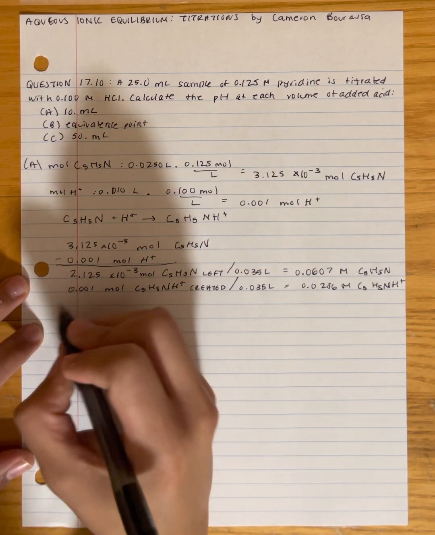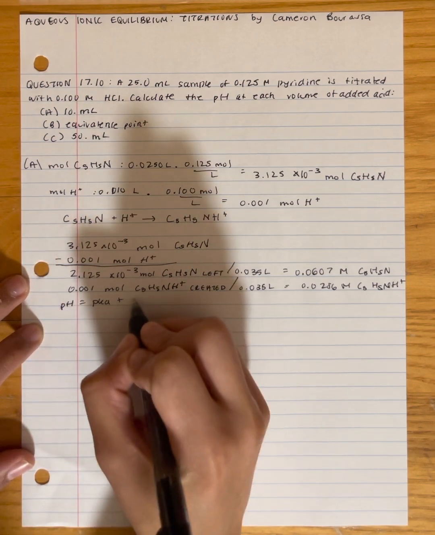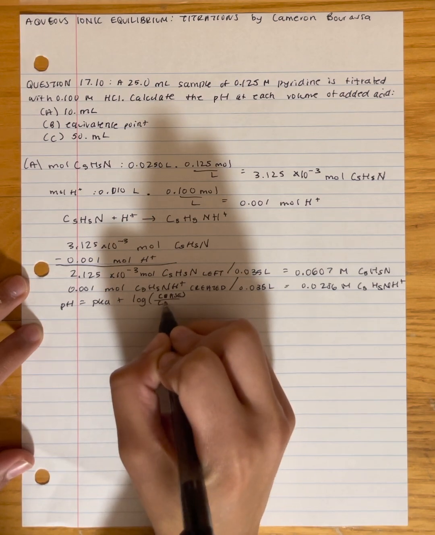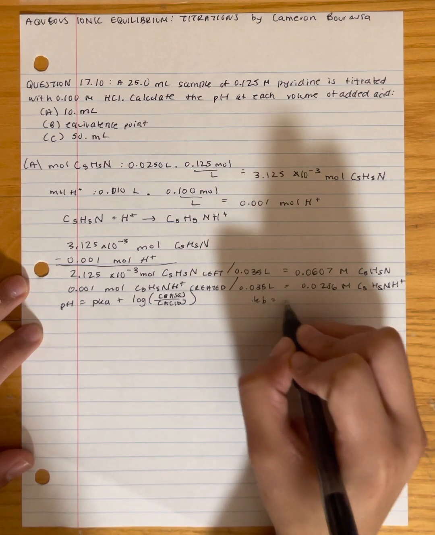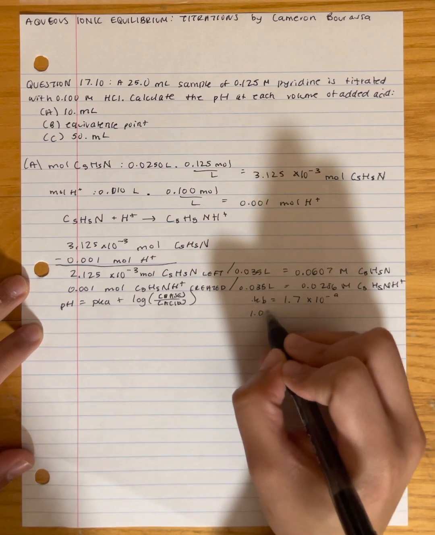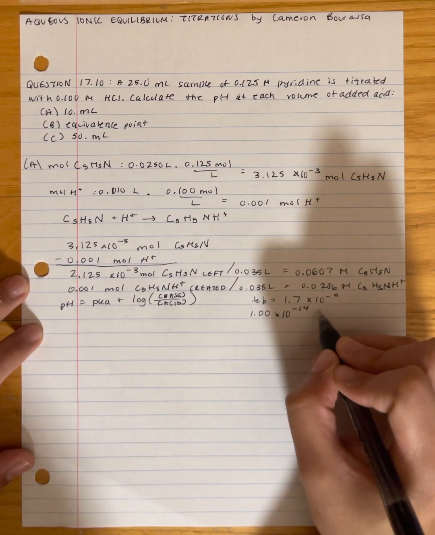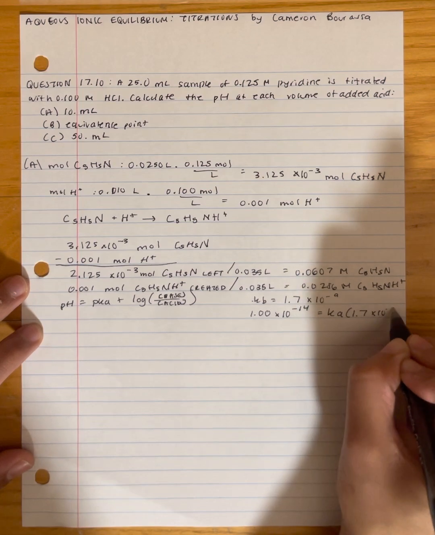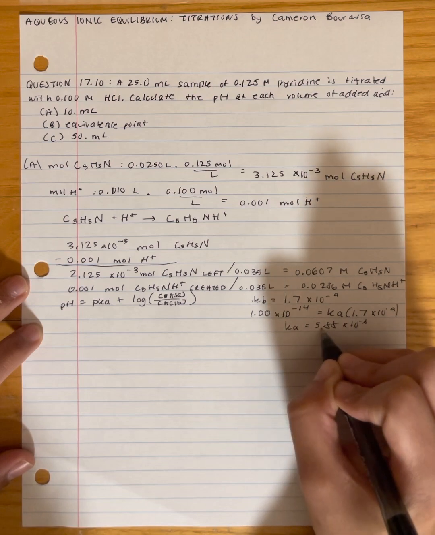Now we can use our equation pH equals pKa plus log of the concentration of base over the concentration of acid. For this, we need the pKa, but all we know is that the Kb of pyridine is 1.7 times 10 to the negative 9. And we can use our Kw equation to find the Ka. So Kw is 1.0 times 10 to the negative 14th, and that equals Ka times Kb. So Ka equals 5.88 times 10 to the negative 6.